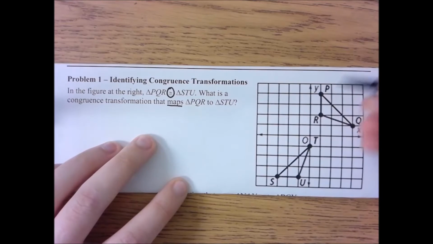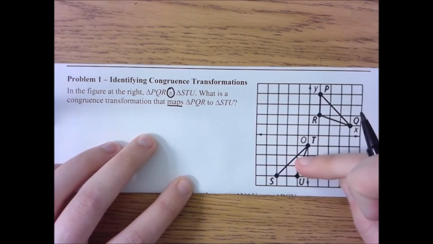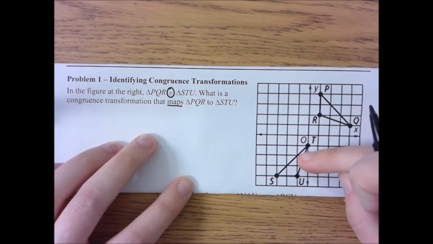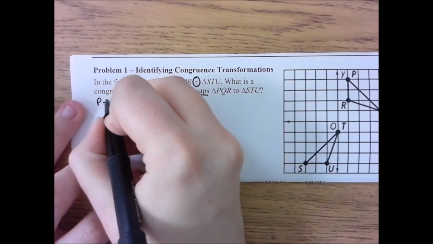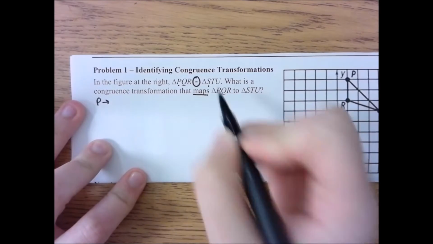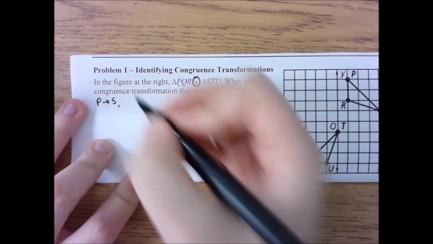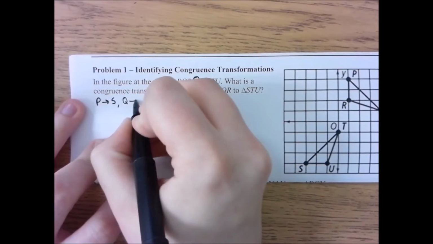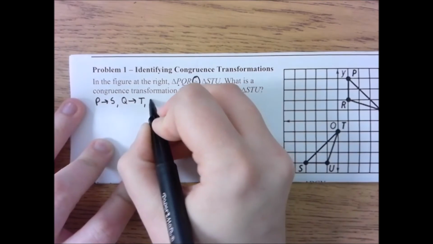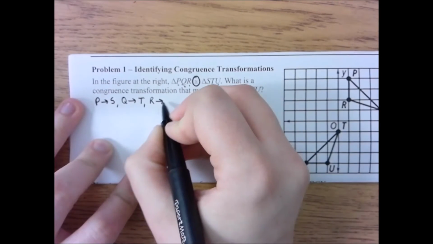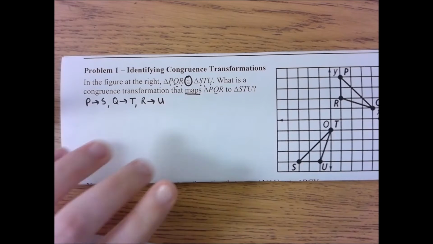So we are trying to go from this triangle PQR, we're going to try something with it so that it lies exactly on top of STU. Now something important I want to point out to you is, let's make a note. We know that P is going to go to S. So vertex P is going to go to vertex S. Vertex Q is going to get mapped to vertex T. Vertex R is going to get mapped to vertex U. Order is important in these things. We're going to see some examples of that in our homework.